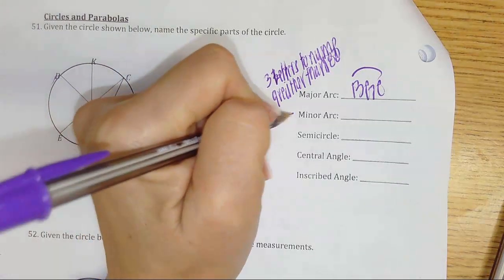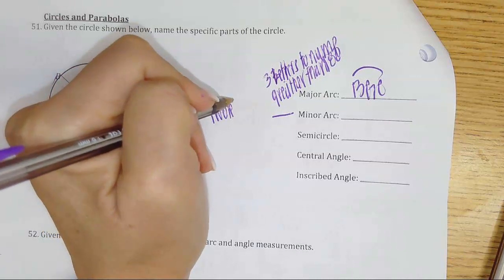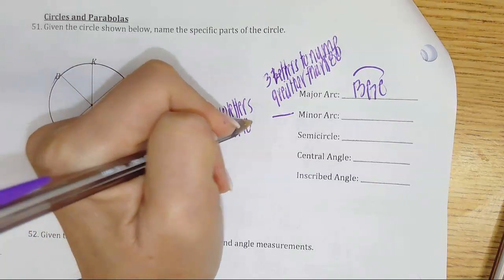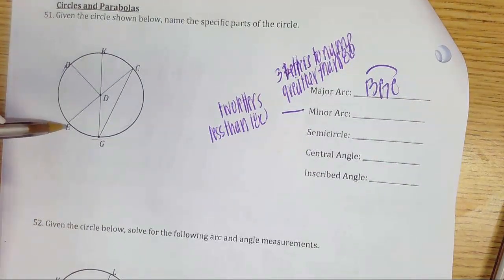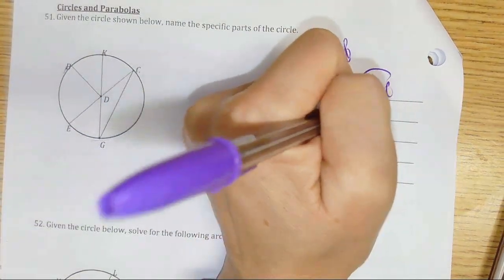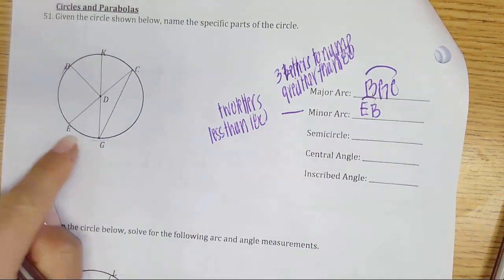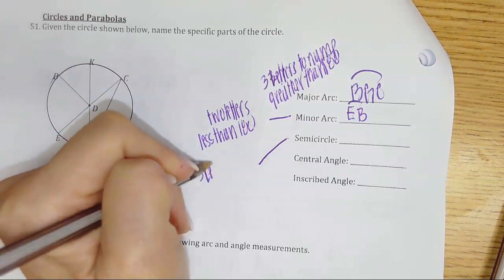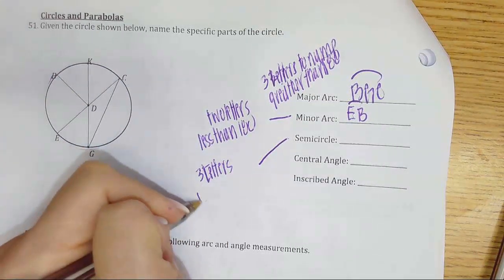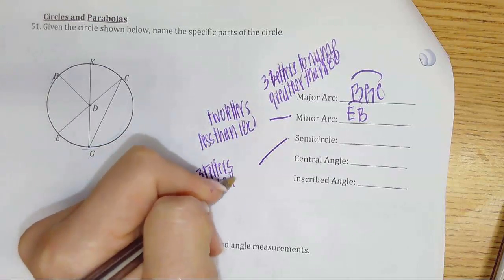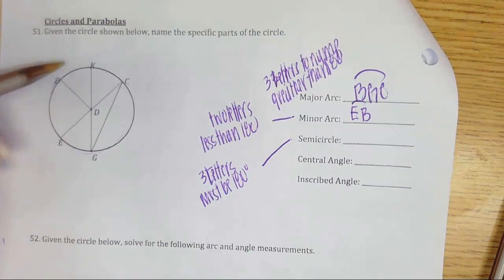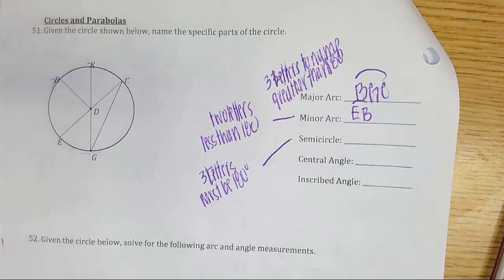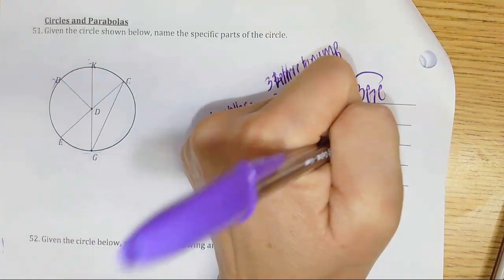Okay, minor arc. 2 letters and less than 180. All right, so minor arc, I'm just going to go EB. From E to B. 2 letters, less than 180. Semicircle, 3 letters. Must be 180 degrees. So I'm going to go from K to E to G. I could even say KBG if I wanted. So I'm just going to do, I guess I'll do KBG.